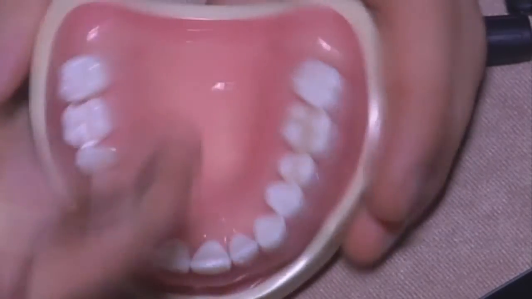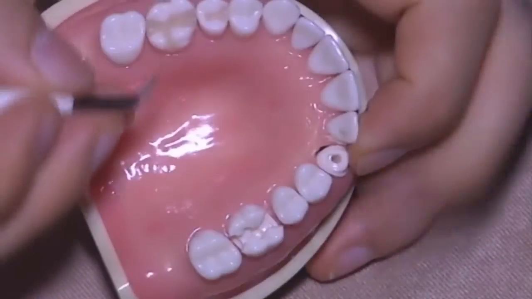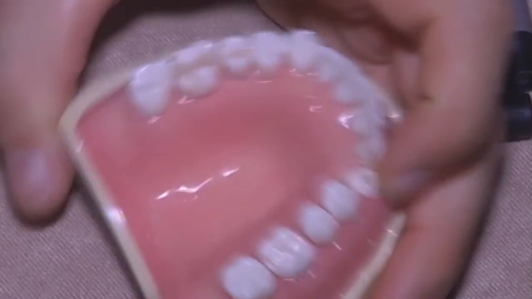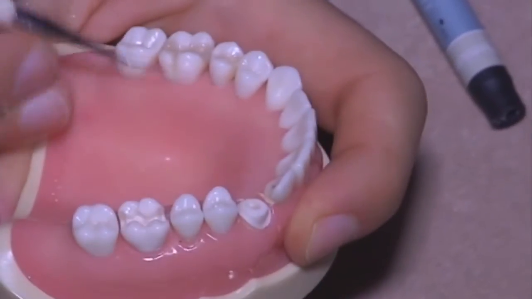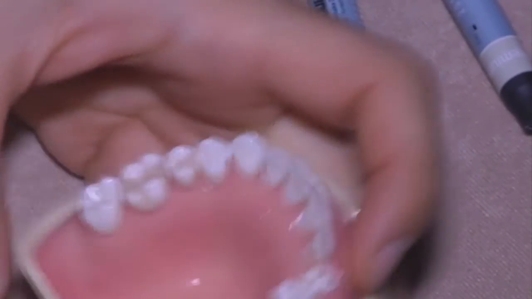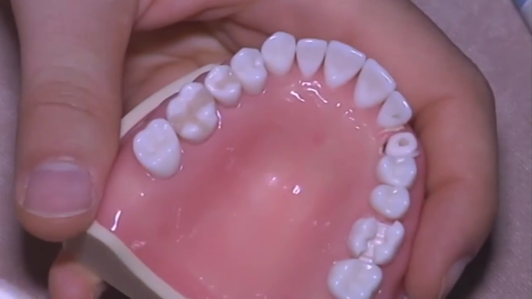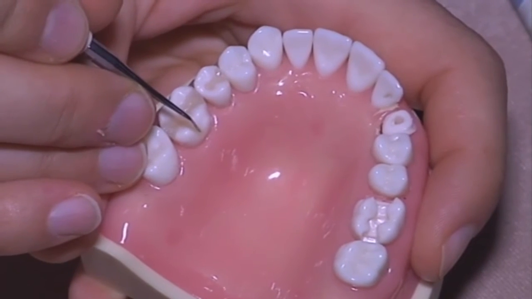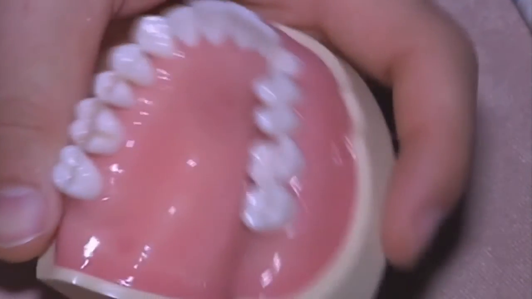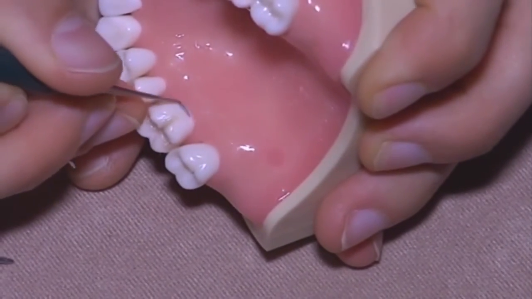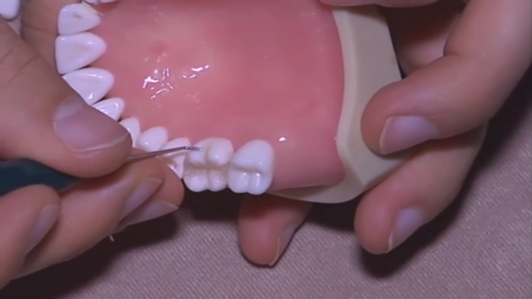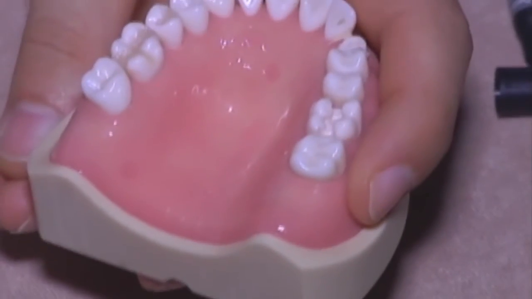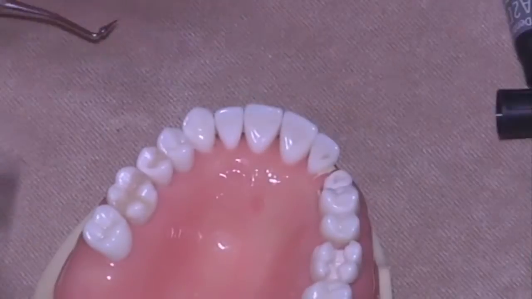Then at the end you just need to clean the brush with alcohol. Okay. I think we get the point.